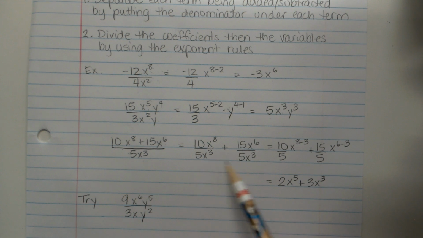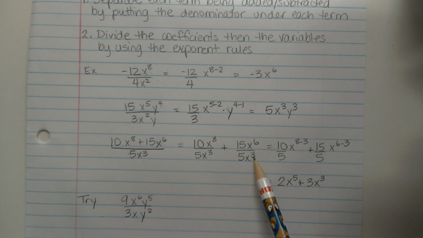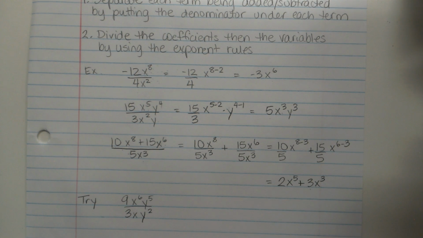You simplify. 10 over 5 is 2. X to the 8 minus 3 is x to the 5th. And x to the 6 minus 3 is x cubed. And 15 minus 5 is 3.